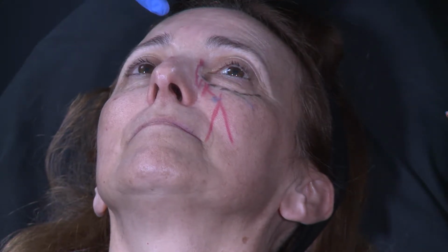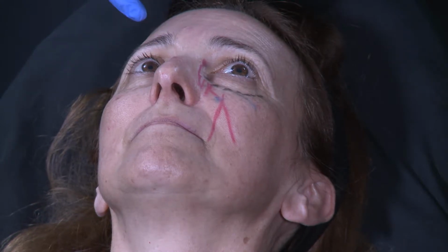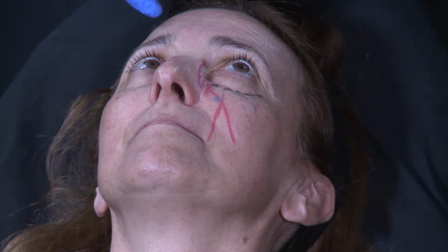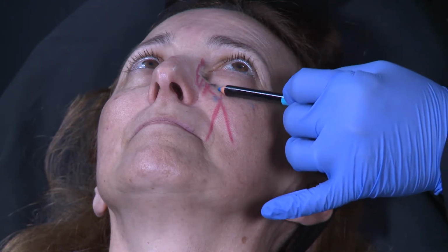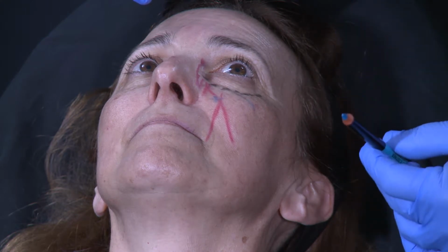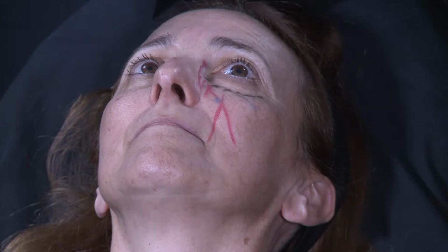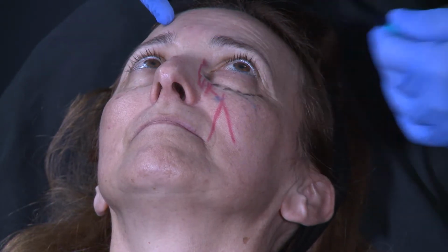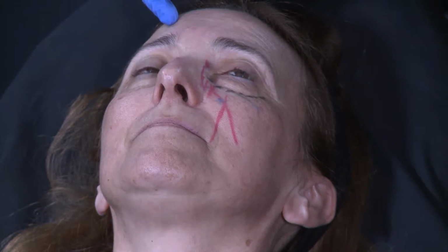This is a big question, and there is a big controversy on that. For me, the tear trough increases with age because you lose the bone. Your orbit is going backwards. So if I want to correct an aging process, I need to mimic what the aging process is doing. Because I want to mimic the aging process, I will inject deep and not superficial.